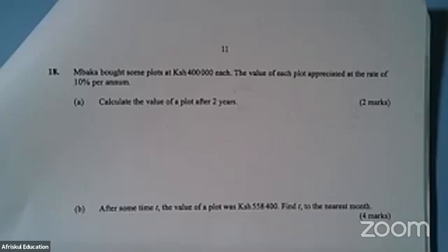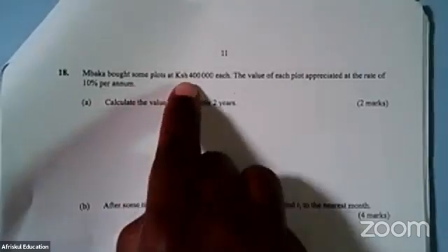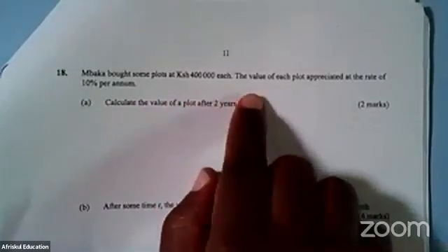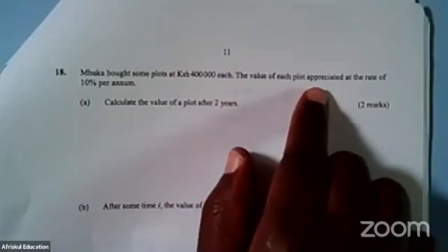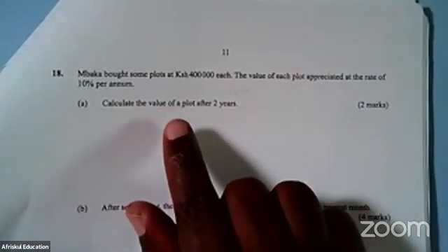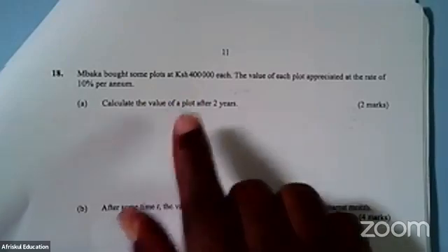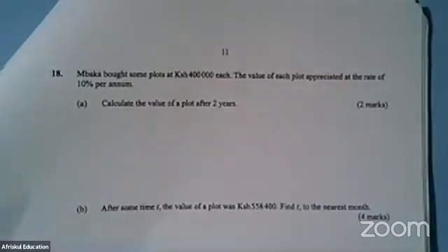So, ladies and gentlemen, the key word is here. Mbaka bought some plots at Kenya shillings 400,000. The value of each plot appreciated at the rate of 10% per annum, meaning that we are talking of compound interest, compound appreciation. And if it's compound appreciation, then the amount should be equal to the principal into 1 plus the rate of growth raised to power n.